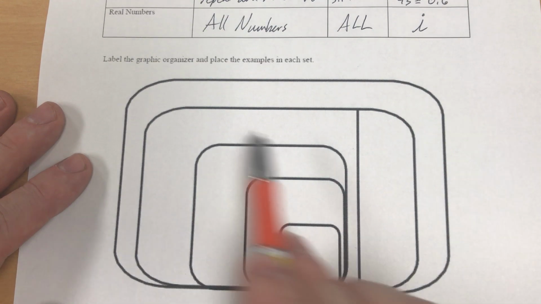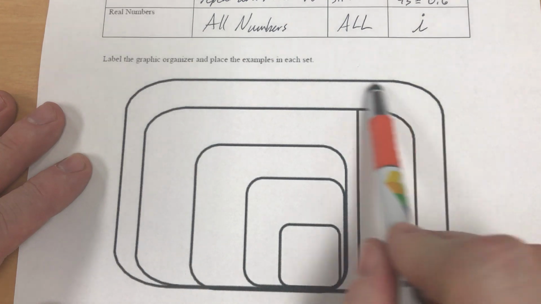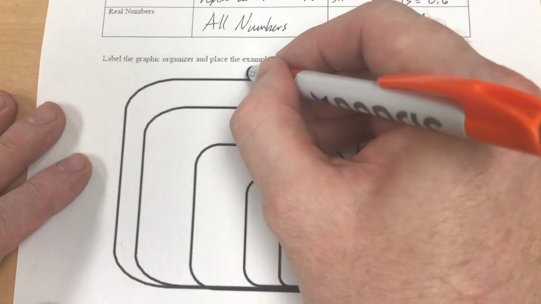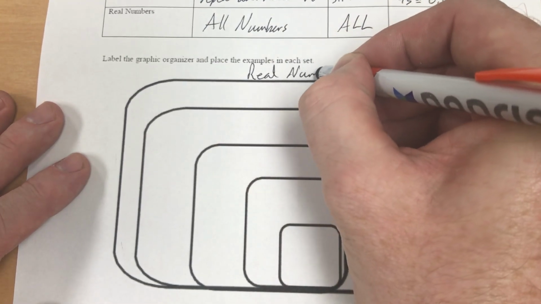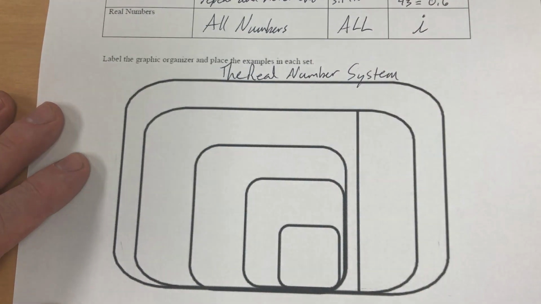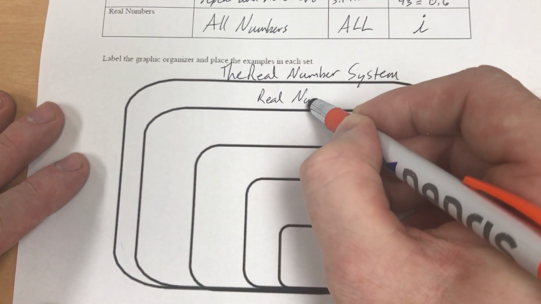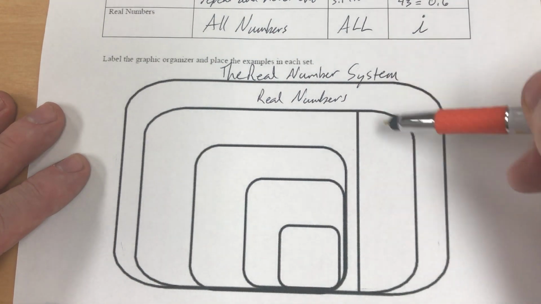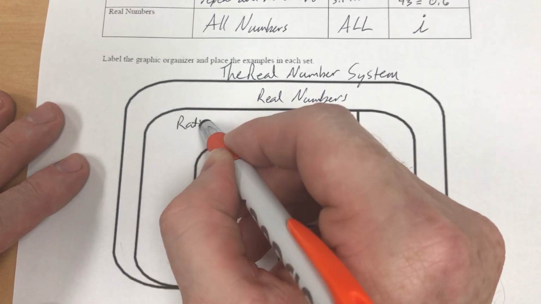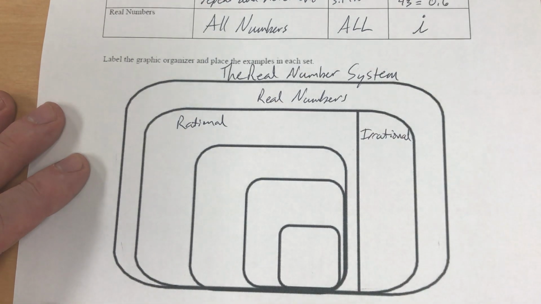So now what we want to do is place these examples on the graphic organizer at the bottom of the page. So we want to label the graphic organizer and place the examples in each set. So if we notice here, this outside line is everything. So every number that's inside here is going to be a real number. So we could call this the real number system. Okay? Now, when we get inside here, we would label the big group real numbers. Then it's divided into 2 major categories. We have rational numbers on this side, and we have irrational on this side.